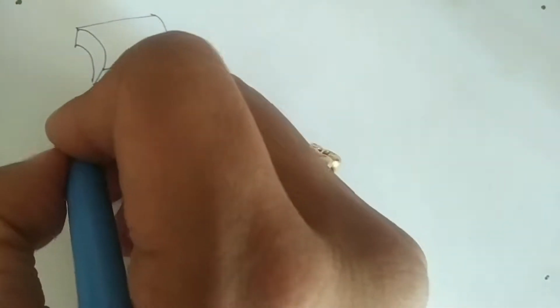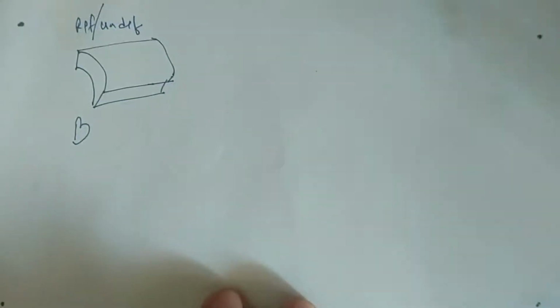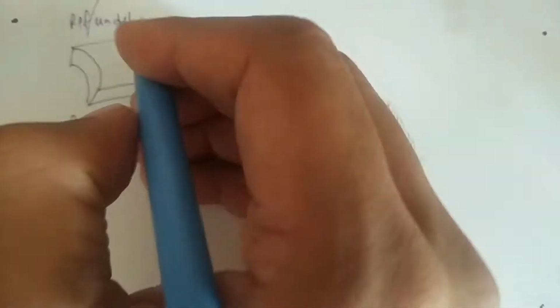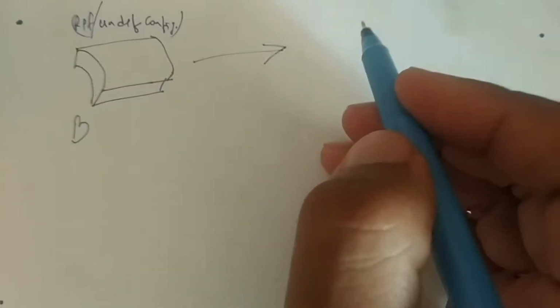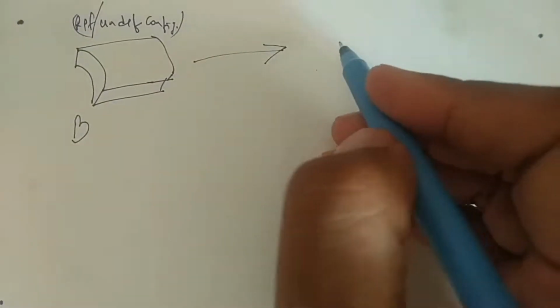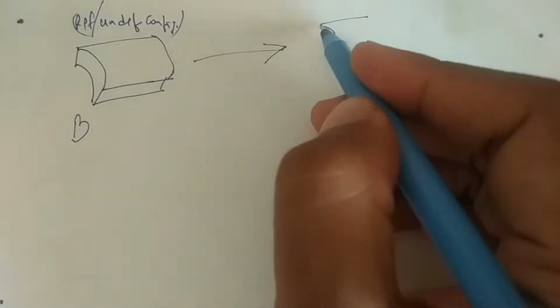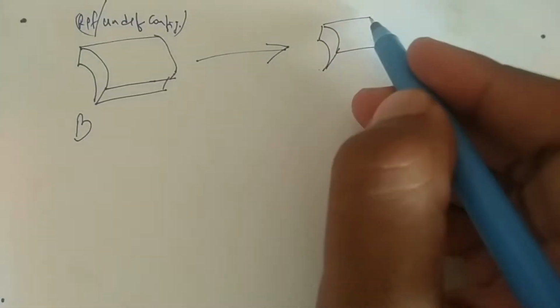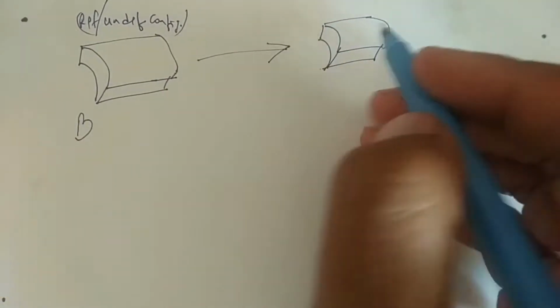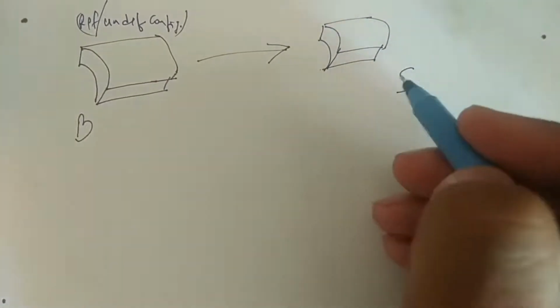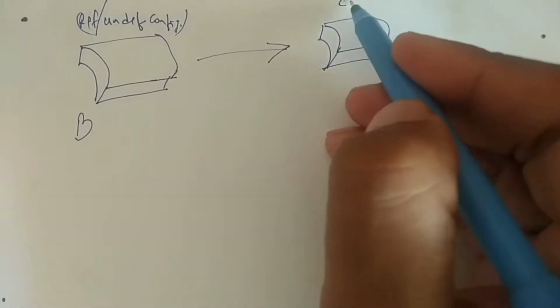This is the undeformed configuration of the shell, so we can call it reference or undeformed configuration, and this is going to a deformed configuration. We are calling this S, and this is your current configuration.